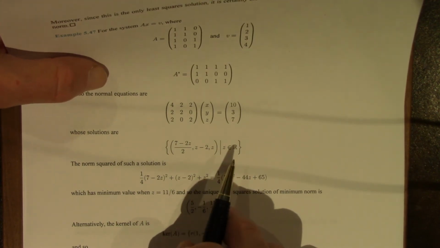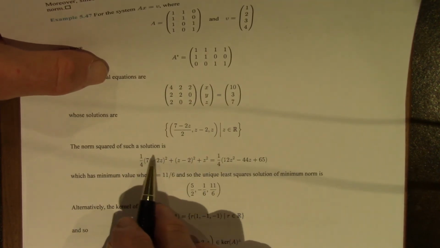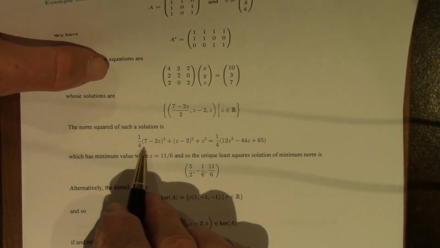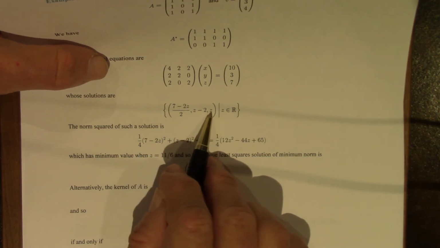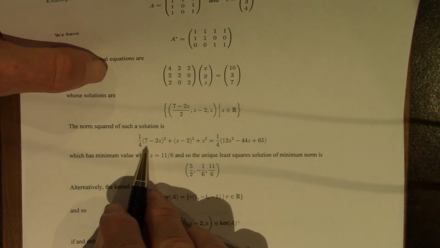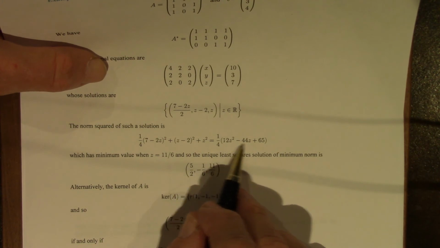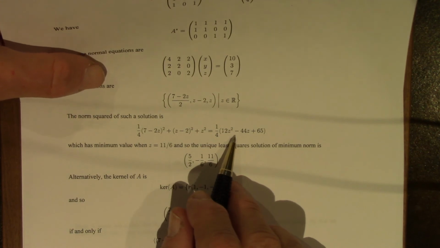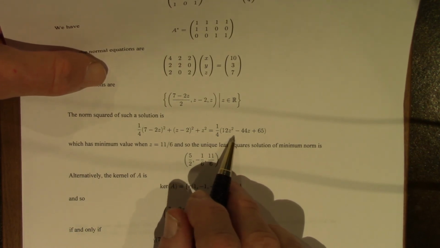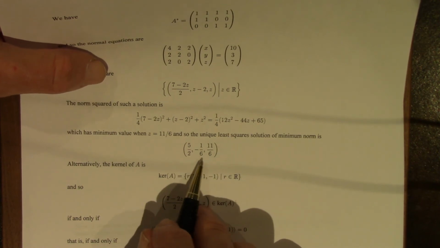If we want to find one of minimum norm, we've actually got two choices. We can just proceed directly. The norm squared of this vector, z is a parameter here, is given by this, which is a quadratic in the parameter z, and we can just find the value of z that gives a minimum least squares solution. That's z equals 11/6. So the unique least squares solution of minimum norm is this one.